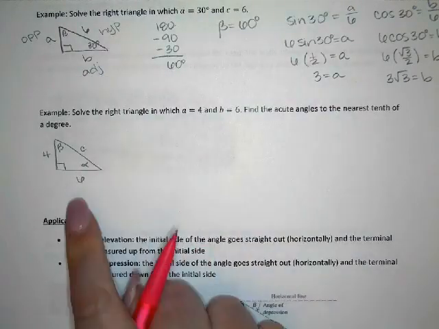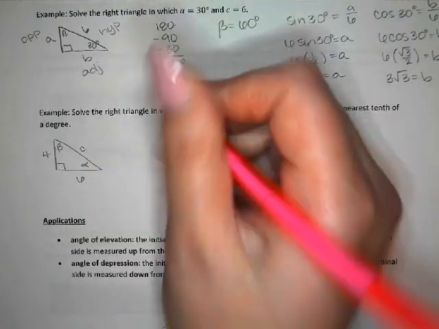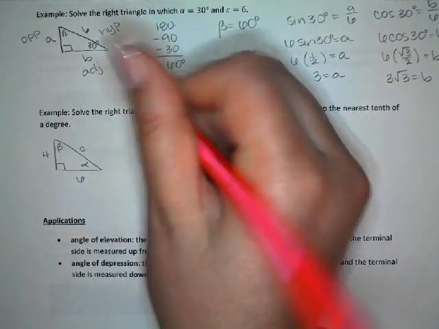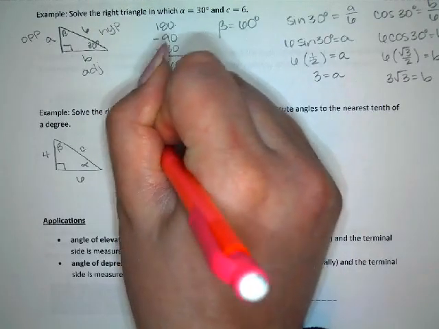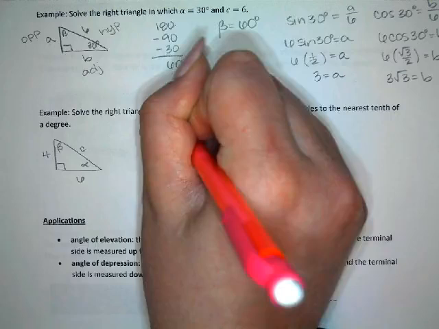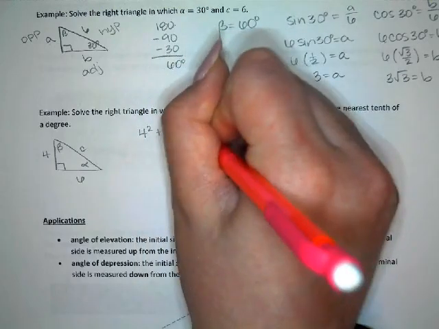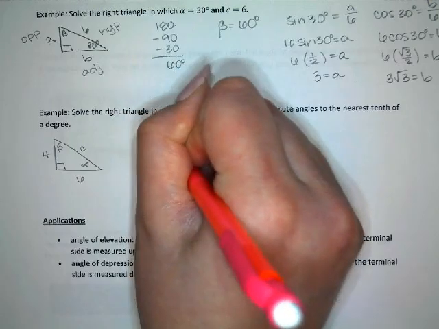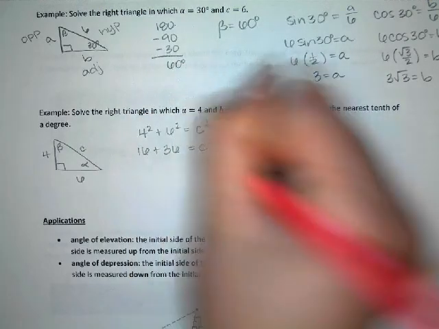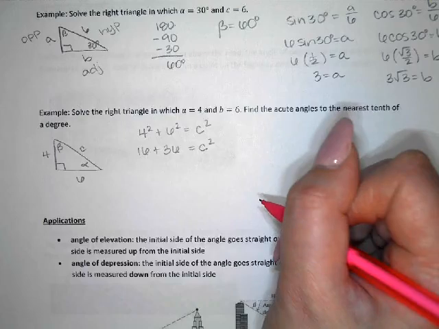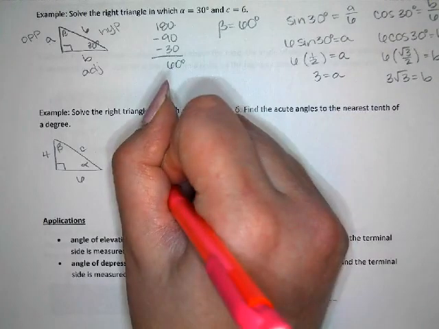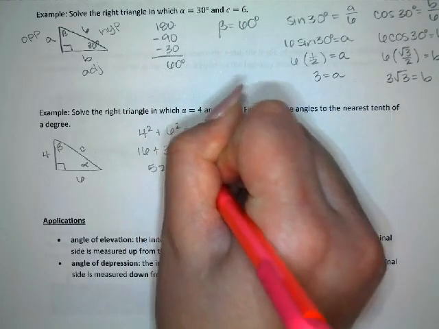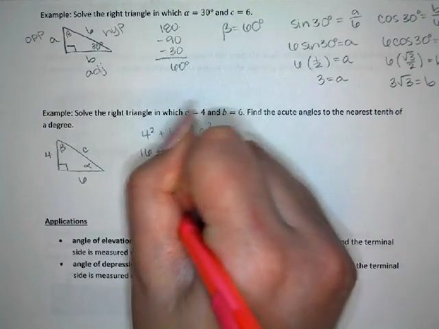We're going to do the Pythagorean theorem. 4 squared plus 6 squared equals C squared. 16 plus 36 equals the hypotenuse squared. 16 and 36 is 52. And so the square root of 52 is the hypotenuse, and we can reduce this.